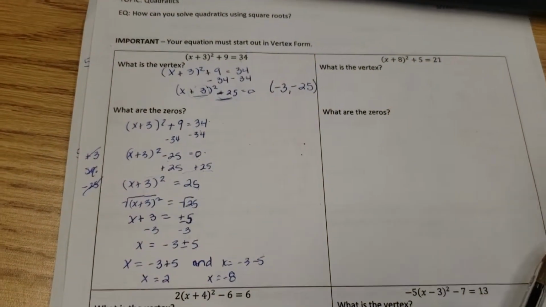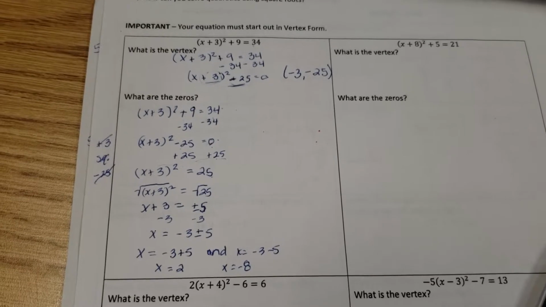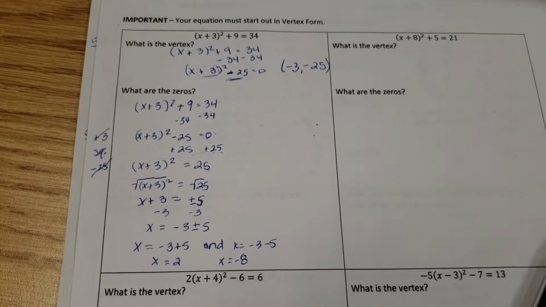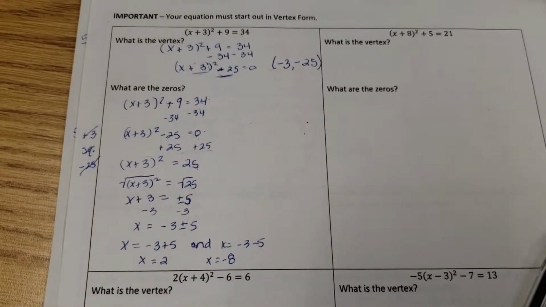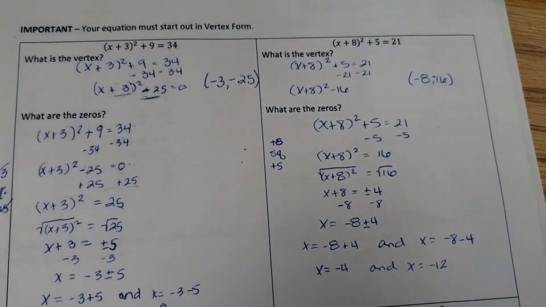All right, so take a minute, follow these instructions, and work out your problem on the right-hand side, and then we'll come back and check it on paper and with the graph.